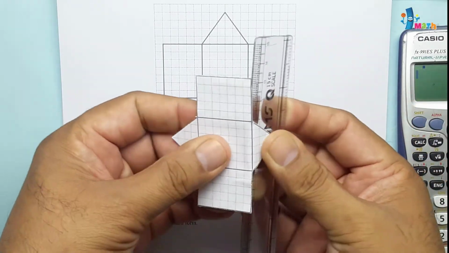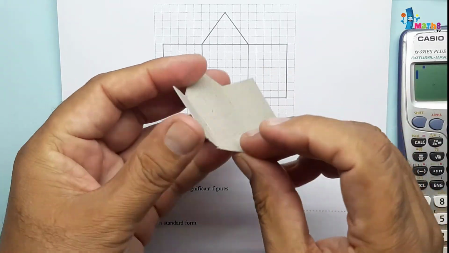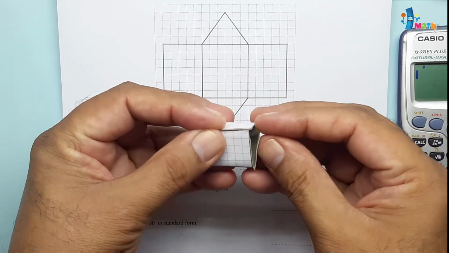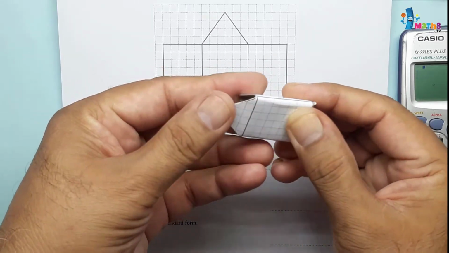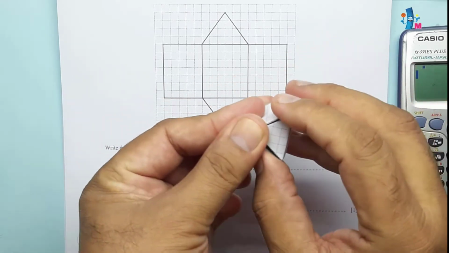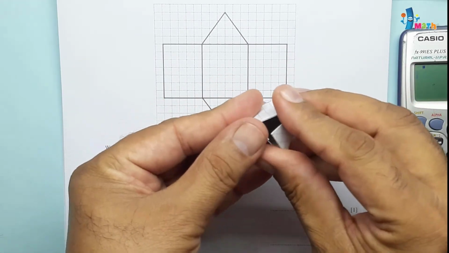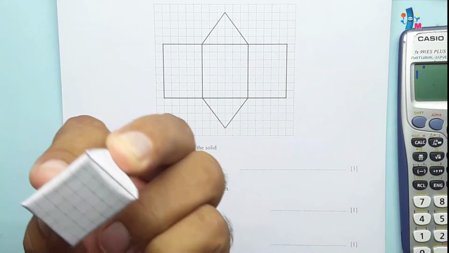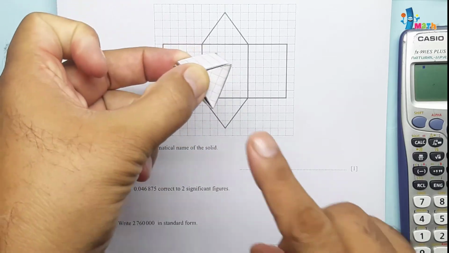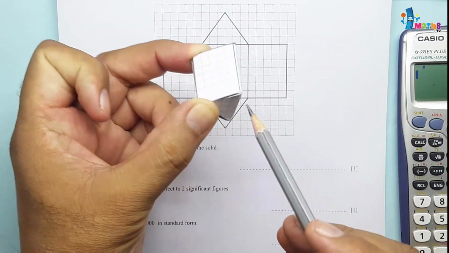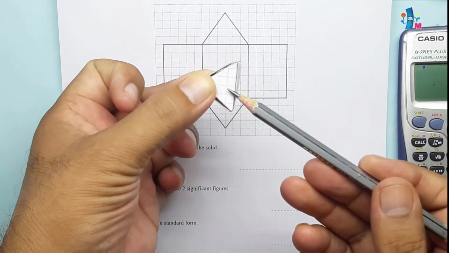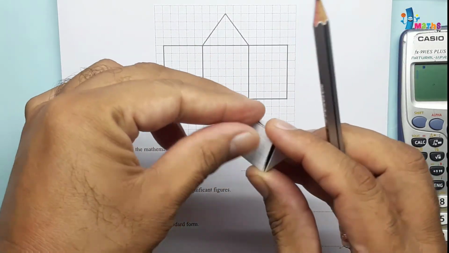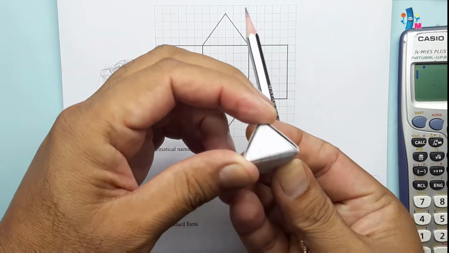If we bend this one, and you can see if we join this and this side also, this will be of this shape which I'm trying to show you. This will be the triangular shape. This one is a triangle, this side and this side are triangles, and this is basically a triangular prism which you can see.